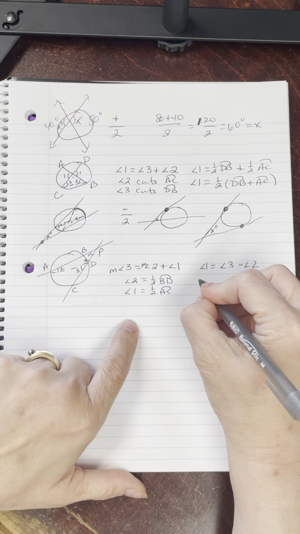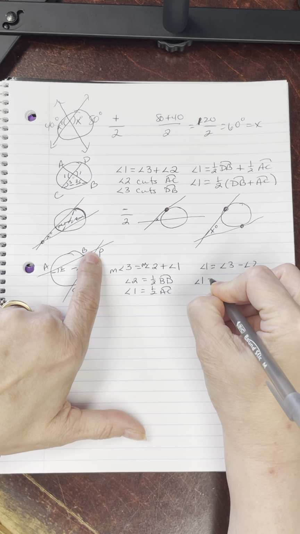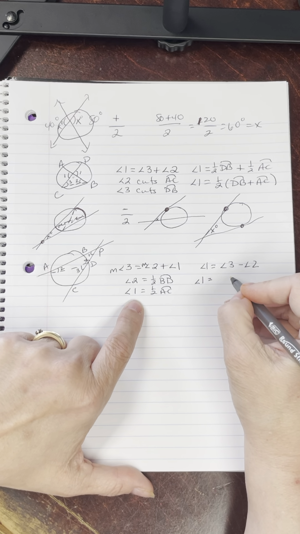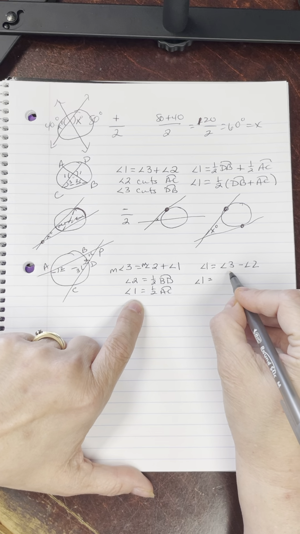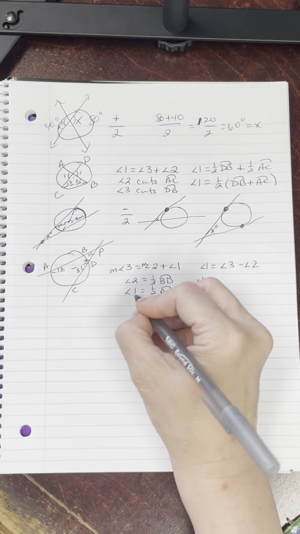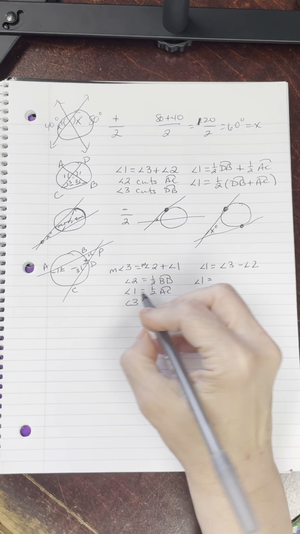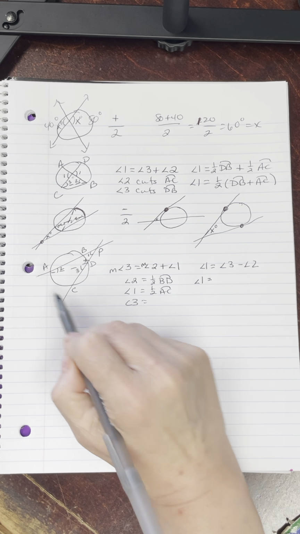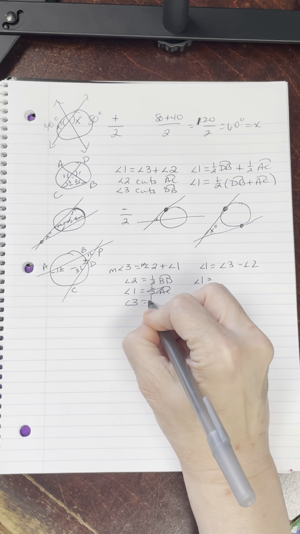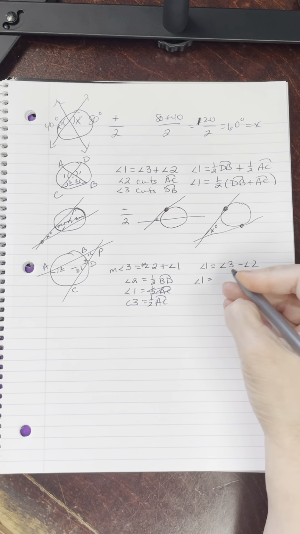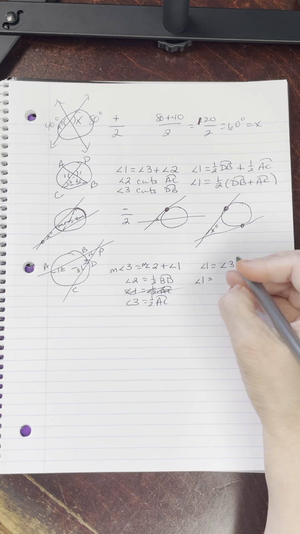So now let's do the substitutions. Angle 1 that we want to solve for out here is, oh, just a second, I have 1 and 2. I didn't do 3. Let's do 3 because that's the one I actually need here. 3 cuts AC. Same thing, cuts AC. Okay, now we don't need that one.